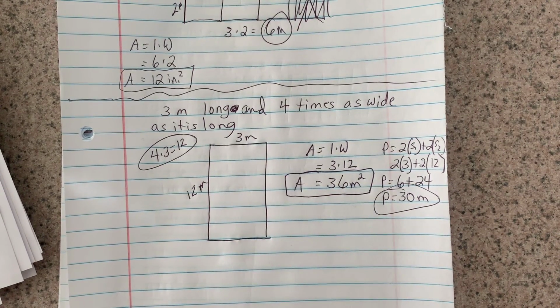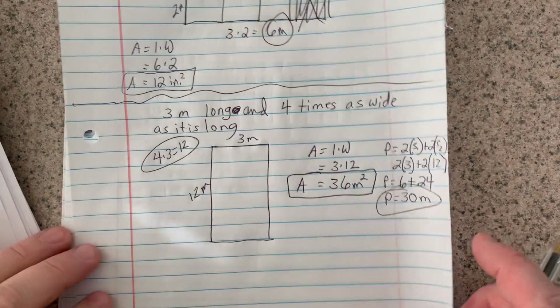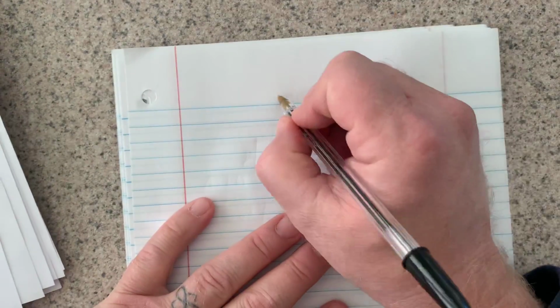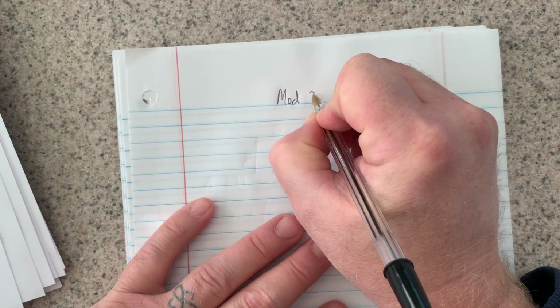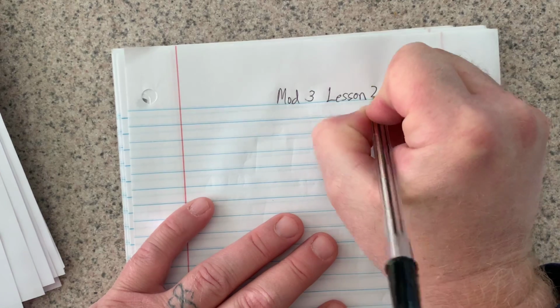All right, now we're going to solve a multiplicative comparison word problem. I know that sounds fancy, but it's not that bad. Let's just take a look one step at a time. Again, let's label Module 3, Lesson 2. All right, so Christine painted a mural with an area of 18 square meters and a length of 6 meters.